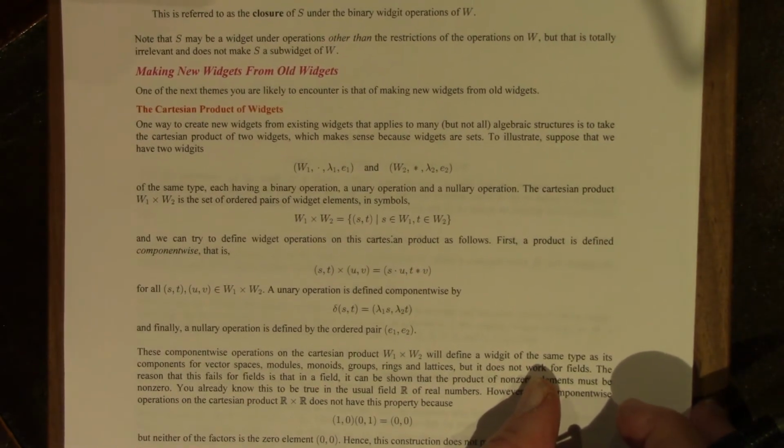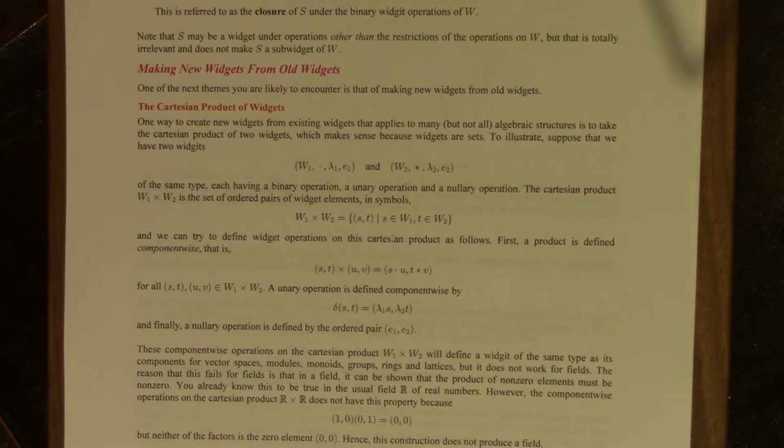Another theme that is encountered, perhaps around this time, in the study of widgets, is the issue of making new widgets from existing widgets. One way to create new widgets, and this applies to many, but there's one exception, fields, but all the other algebraic structures we're discussing, is to begin with the underlying sets and take the Cartesian product.